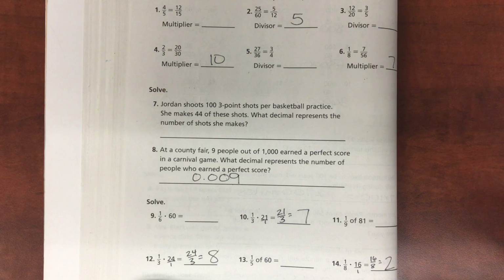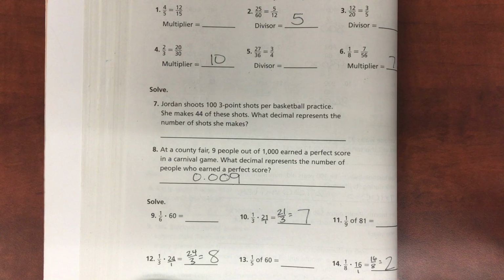I want to give you a chance to go through all of it first. Any questions on this page?